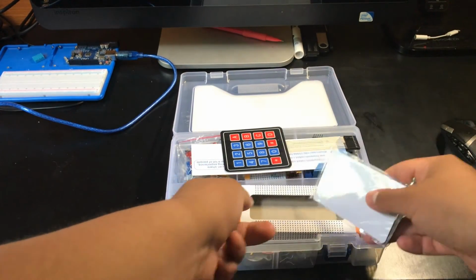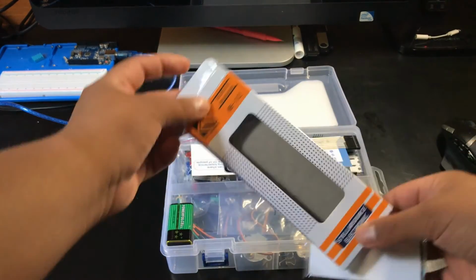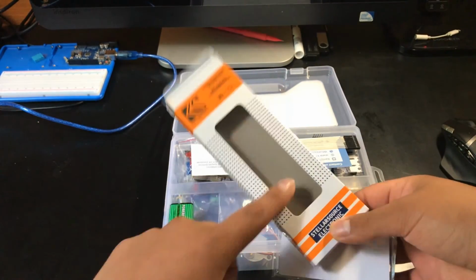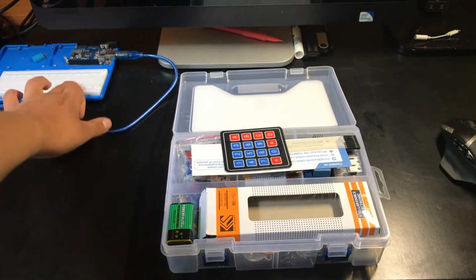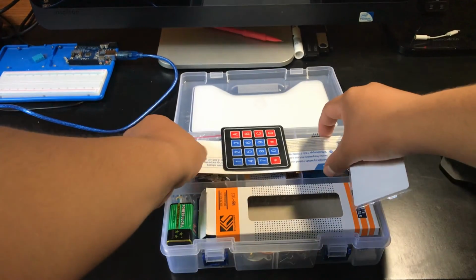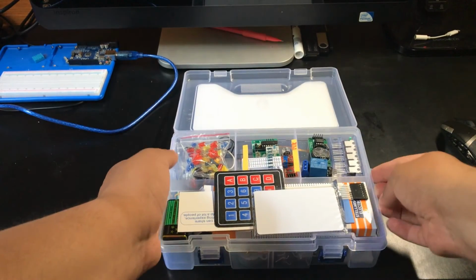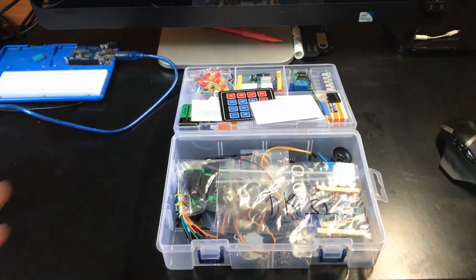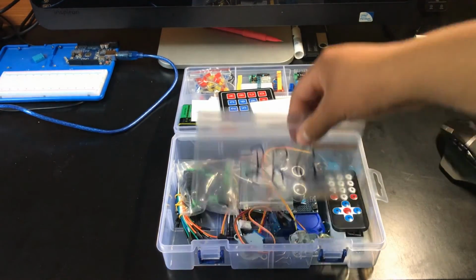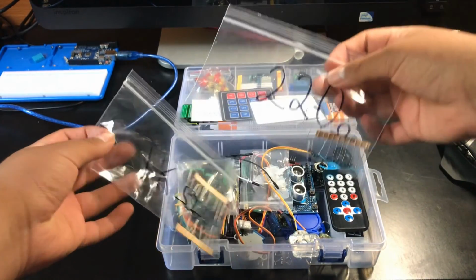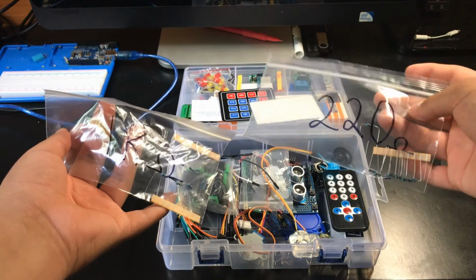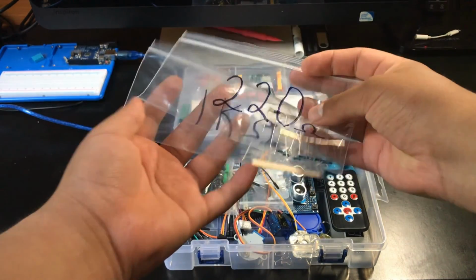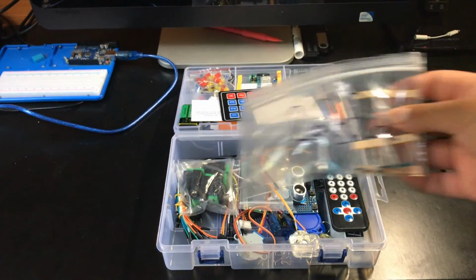Oh yes, of course, how can I not show you this? Right in here, this thing is just for the Arduino, the breadboard that comes with the packaging, which is this same breadboard I'm using right here, as you can see. So let's see what happens. Here we go. Some resistors, in these plastic bags. 1 kilo ohm resistors, and 220 ohm resistors.